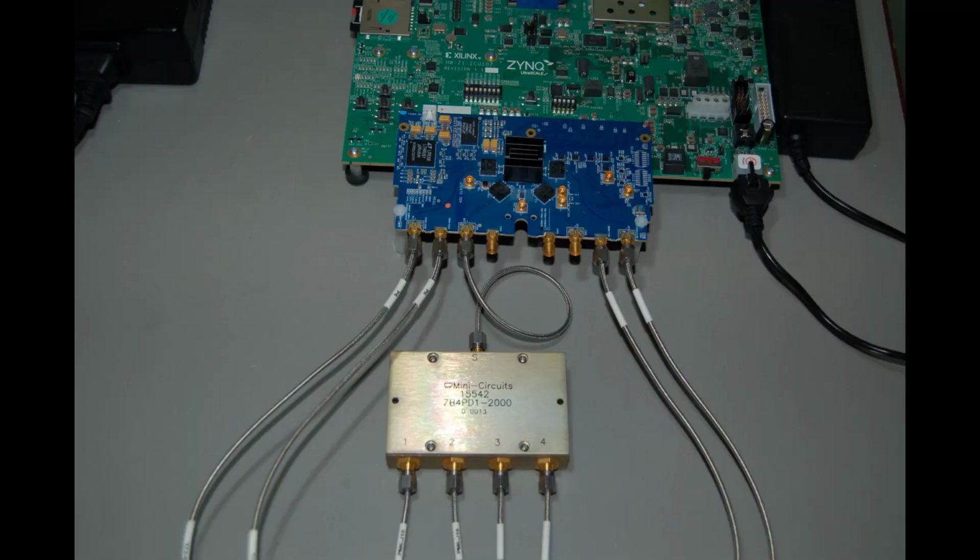Here's our measurement setup. At the top, the green board is a Xilinx AMD ZCU102 host board that's connected to the network using a network cable. And then we have the AD9081 eval board, and then we're going to be connecting various things to the SMA inputs and outputs of the 9081 eval board.